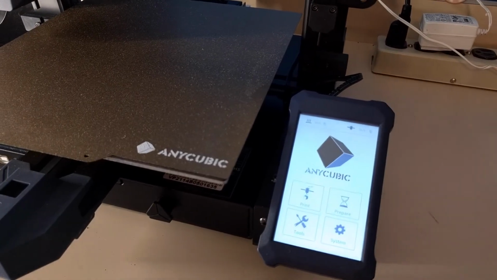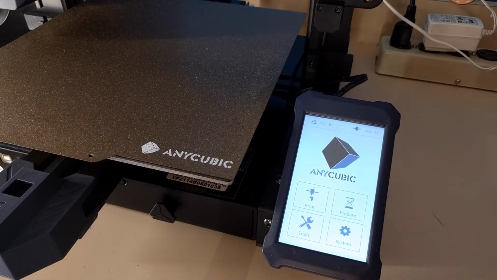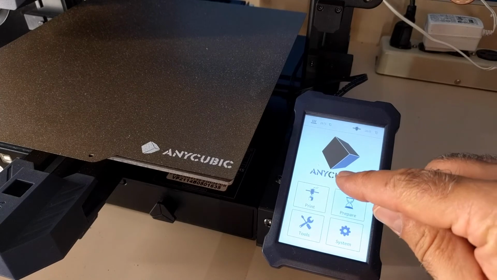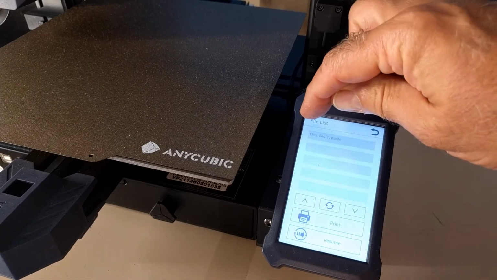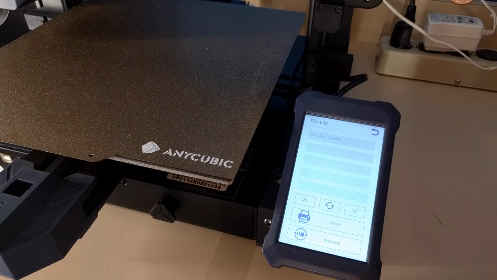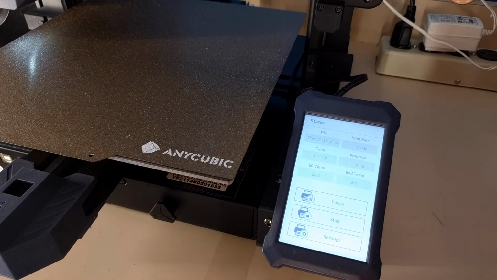Okay, so over here on the control panel, we want to print, so I'm going to press print. And there's the T-Rex skull G-code that I put on the SD card. So I'm going to touch that and then touch print.